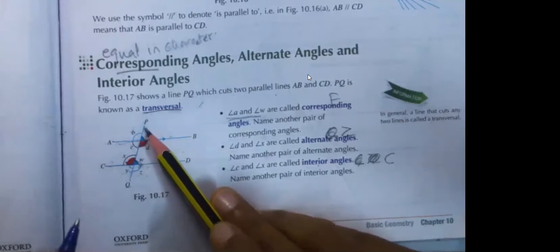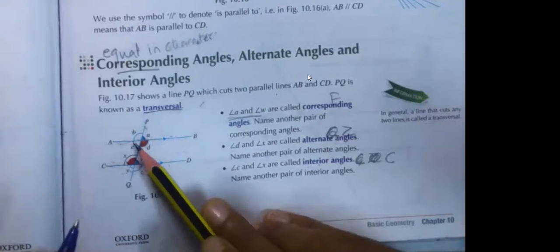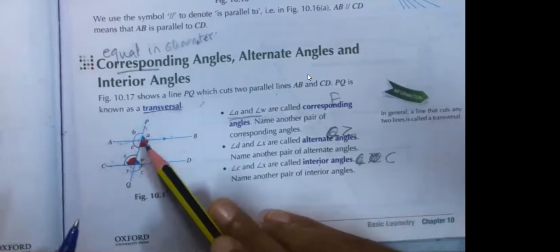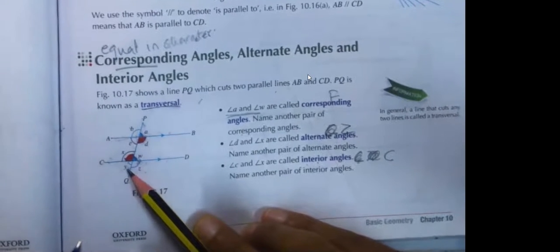Okay, C and... wait. Let me verify if A and Y are alternate. So this is the transversal. They are opposite, right? And they are also opposite to... Yes, okay. A and Y are alternate.